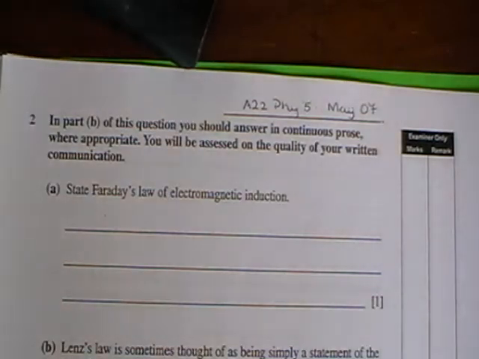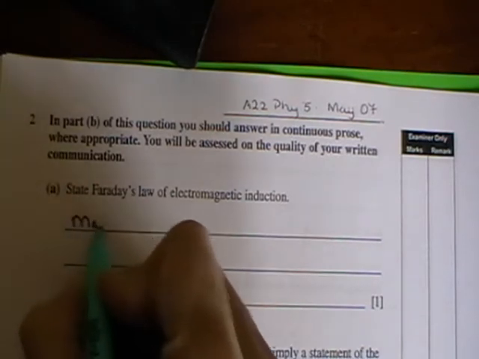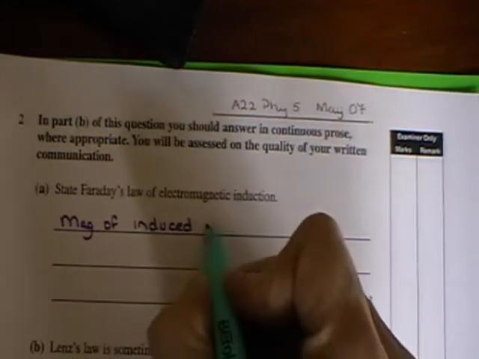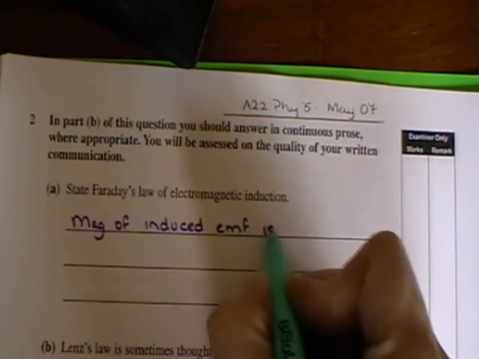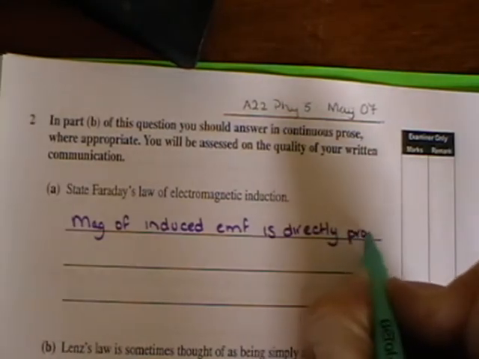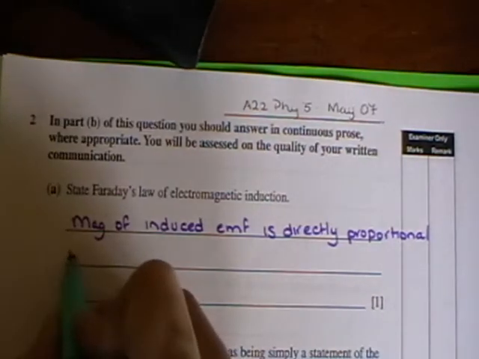This is question 2 from A2 physics 5. It's a question on magnetic fields. State Faraday's law of electromagnetic induction. So Faraday's law is that the magnitude of the induced EMF is directly proportional to the rate of change of flux.